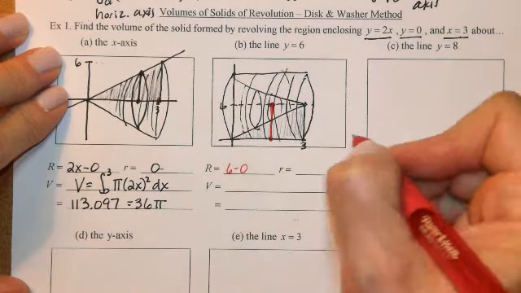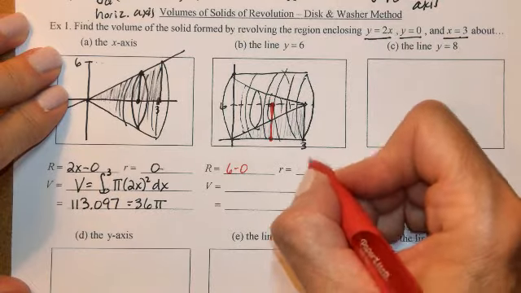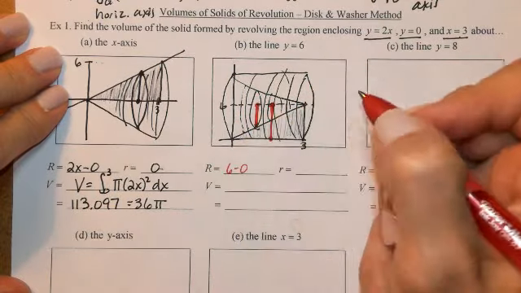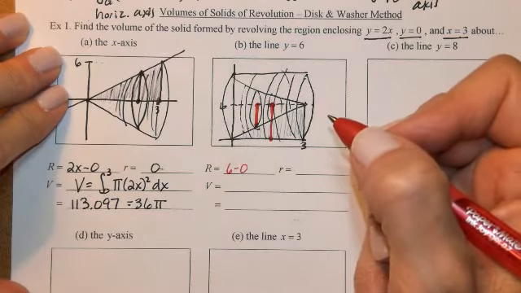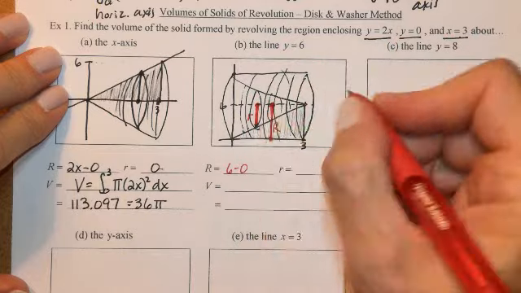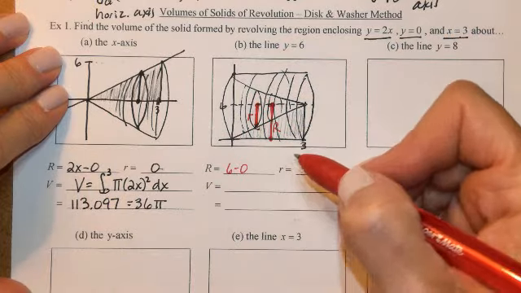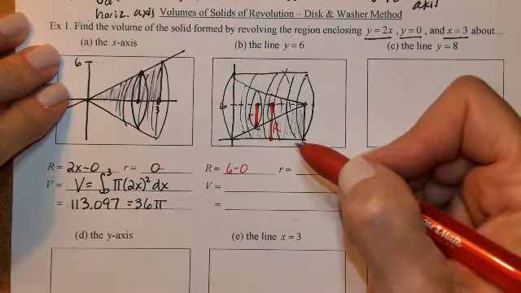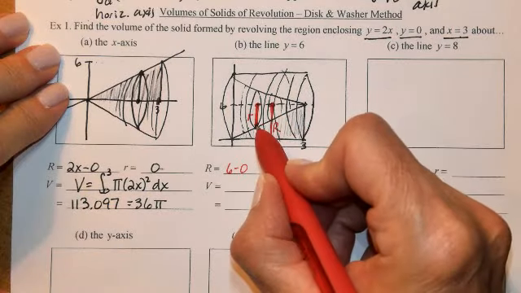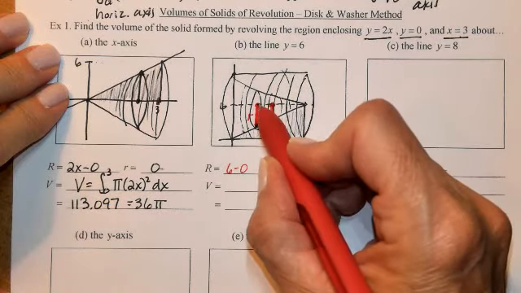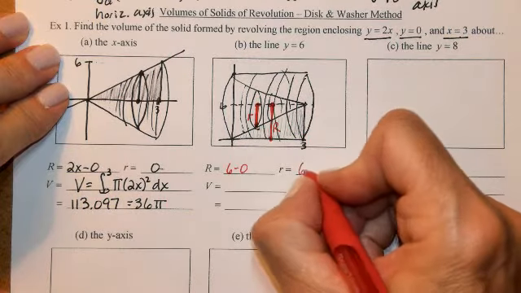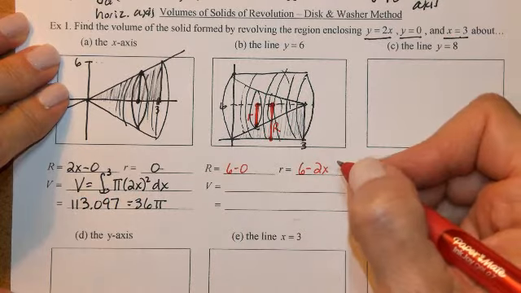right? What is the length of the little radius? The little radius is right here, isn't it? Little radius is right there. So this is your big radius, this is your little radius. How long is your little radius, the one that you're subtracting out? Well, the little radius is the top minus the bottom, right? So it is 6 minus that line 2x. 6 minus 2x. Okay?